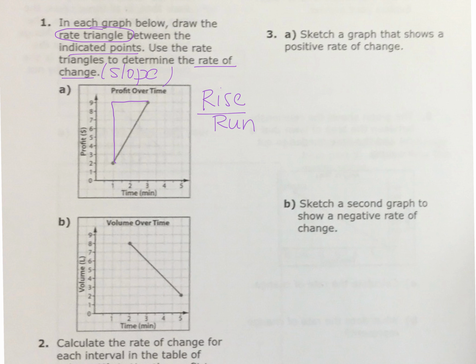Now, some of you probably started counting by ones. That is incorrect. Actually, I can for the rise, because there's a jump of 1. The scale is 1, so yes, for the rise, we can count by 1. So let's count. 1, 2, 3, 4, 5, 6, 7. Did everyone get a rise of 7?